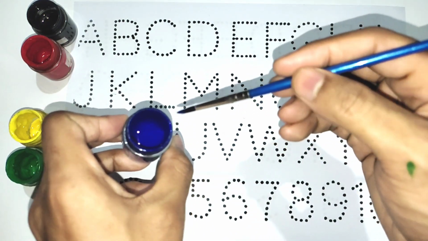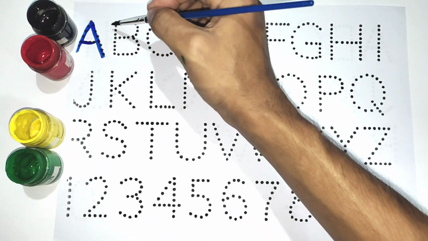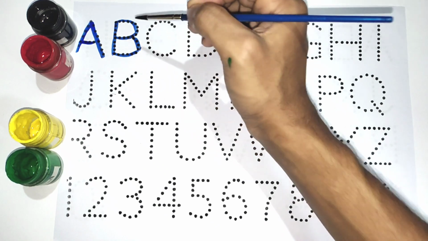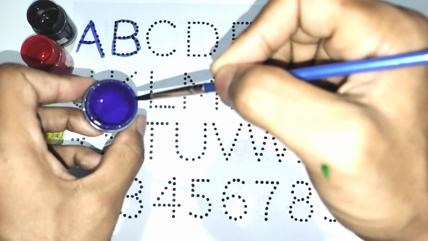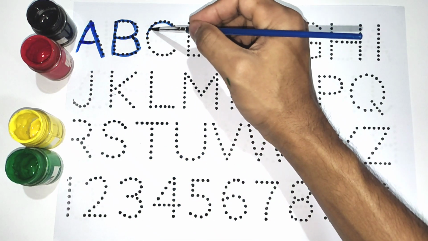Kids, now we draw the letter of A. A for apple, A for ant. The next one is B. B for ball, B for bat. And now we draw C. Blue color. C for cow, C for cat.